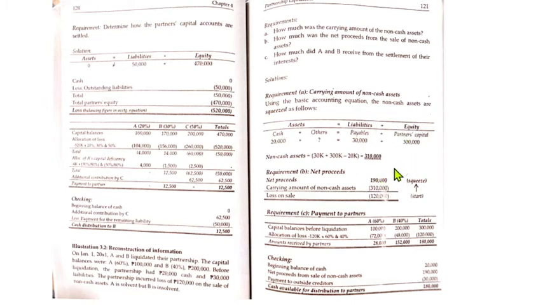Okay, for requirement B, how much was the net proceeds from the sale of the non-cash assets? So, kung na-identify mo na yung carrying amount, then binigay sa iyo yung loss. Therefore, 310,000 minus 120,000, you squeeze it back, you will get 190,000 as the net proceeds. Kumbaga, yun lang yung napagbentahan. Ang carrying amount ng non-cash assets ay 310, ang napagbentahan 190, kaya nga may loss na 120,000.